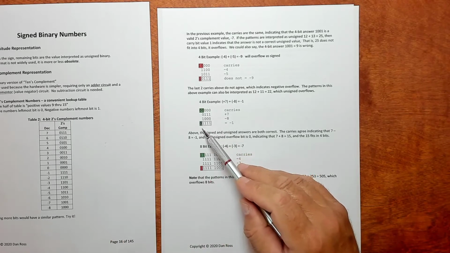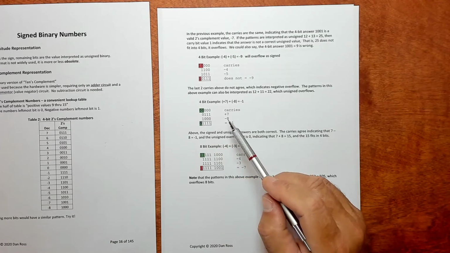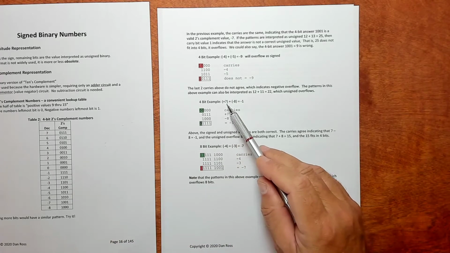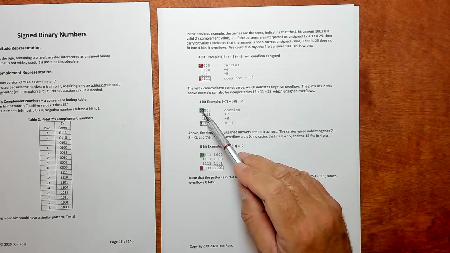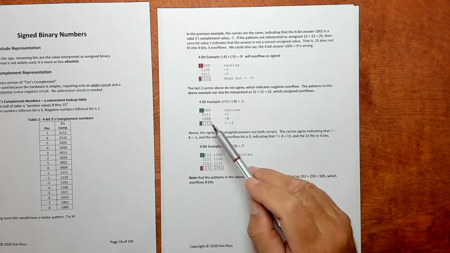-8. You add these up and you get 0, 1, 1, 1, 1, 1, which in the table here is -1, which is correct. 7 plus a -8 should be -1. So it's giving you the correct signed answer, and these signed overflow bits reflect that. These two bits are the same, indicating that the signed interpretation of the answer is correct.